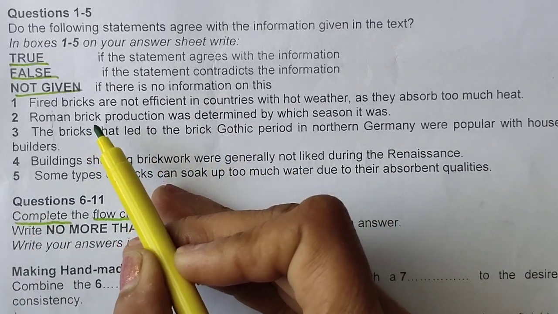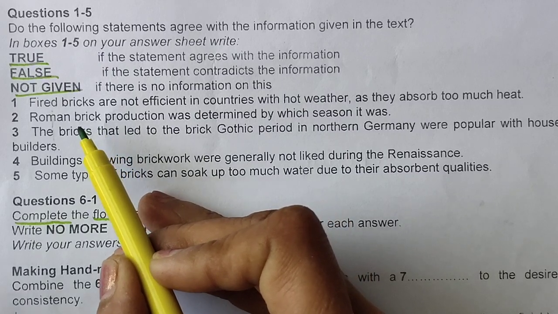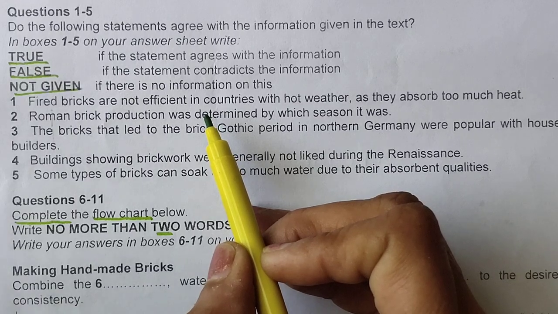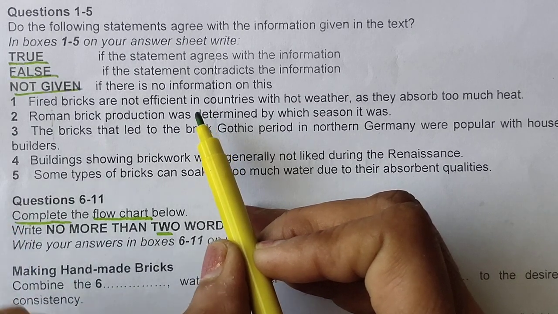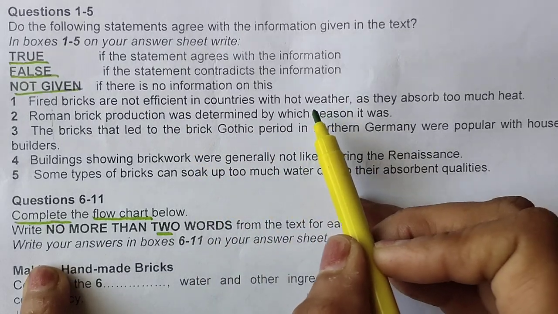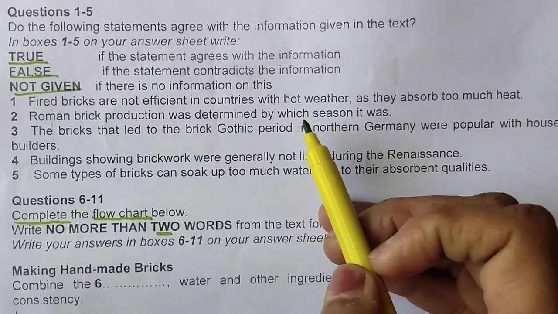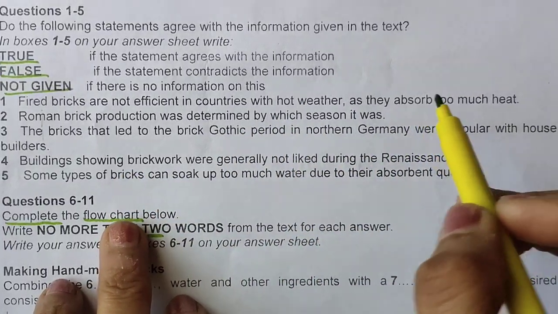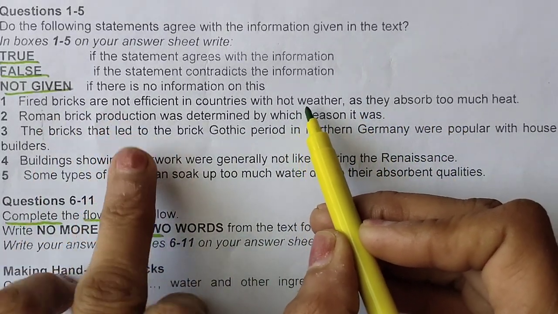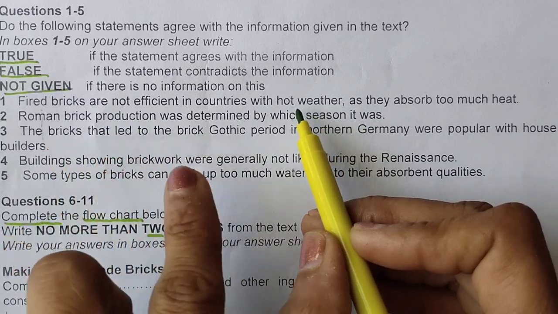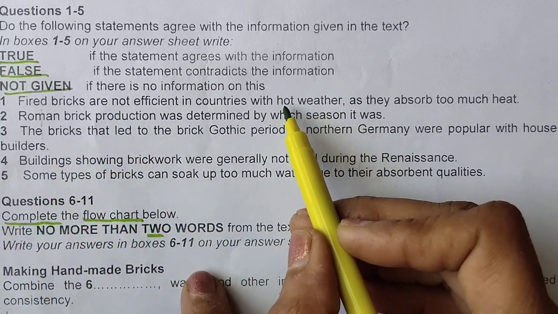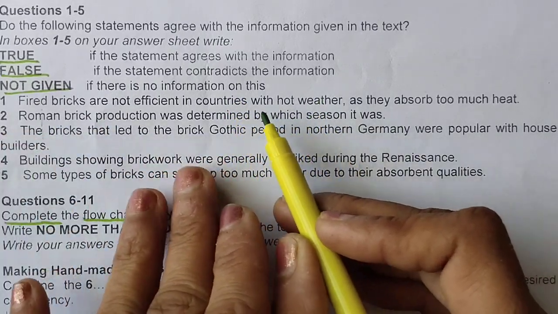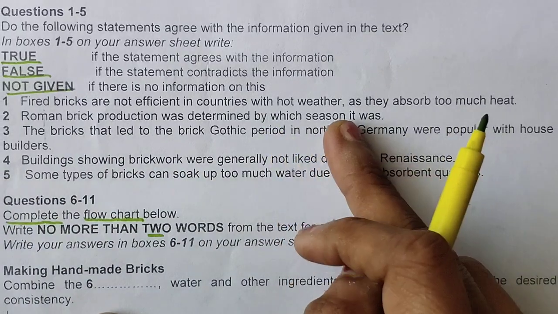So before going to the first paragraph, let's read the question statement and just find the keywords, and we will go to the location, and after that we will try to match the meaning. If the meaning is the same, okay, I'm not saying you will get the same wording. If the meaning is the same and matching with this statement, definitely it will be true. If the meaning is saying something different, then false. And if there is no description about almost half of the question statement, then definitely not given.